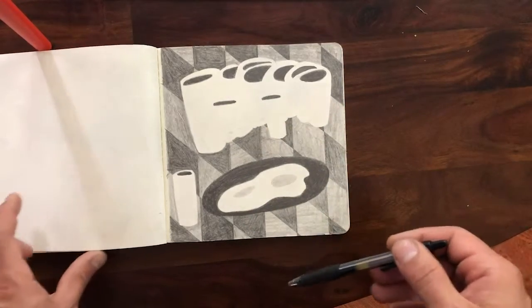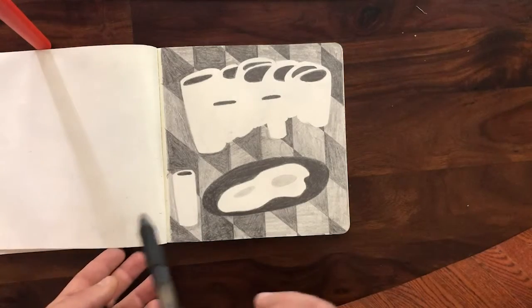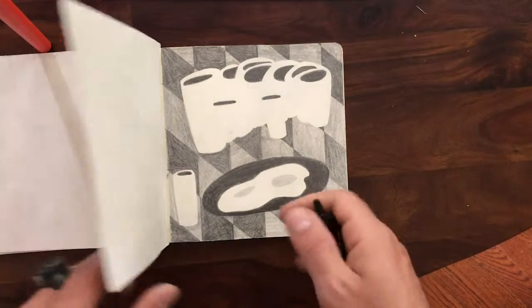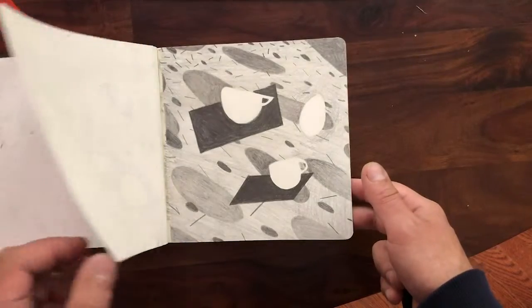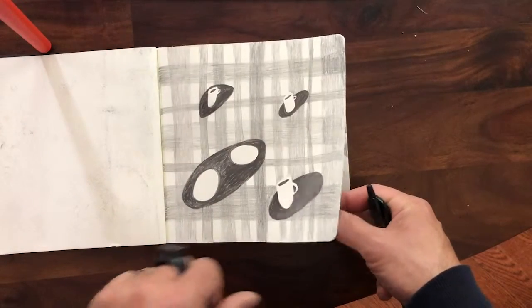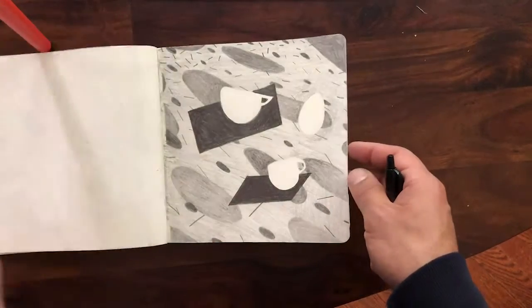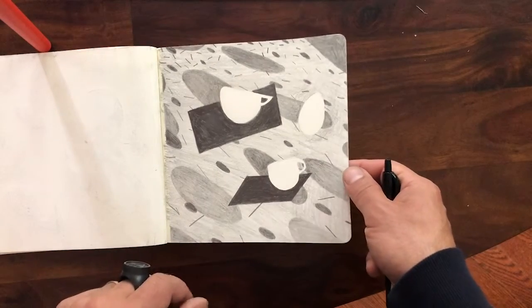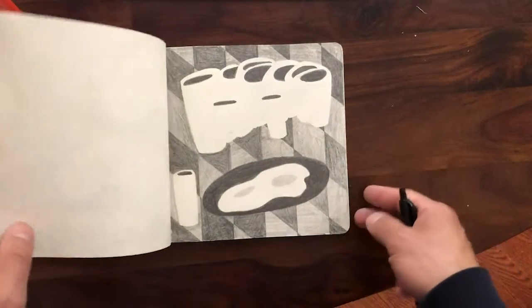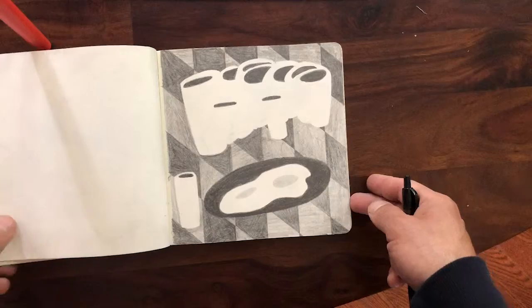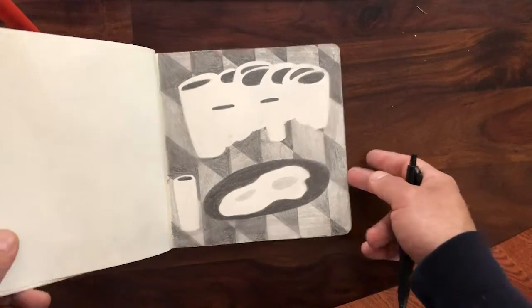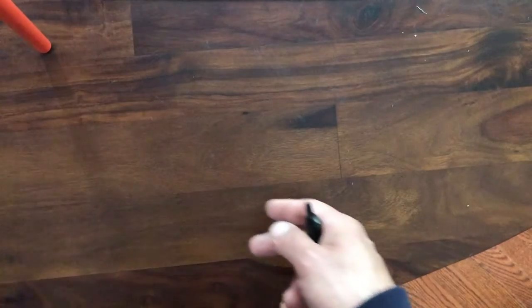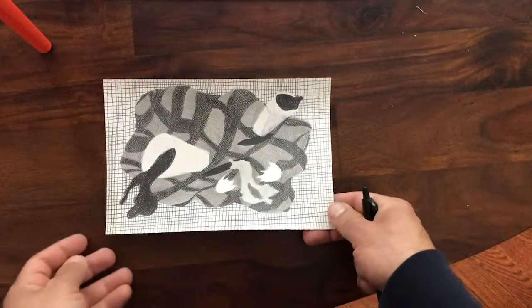And look at the difference. This is iteration 1, 2, and 3. Look at the difference between these 3. We have 3 almost completely different images from one little prompt, and all we're doing is playing with this idea of tone to define these shapes. And I did 3 in my sketchbook. I could have done more in my sketchbook, but I also like to work out on loose leaf paper.